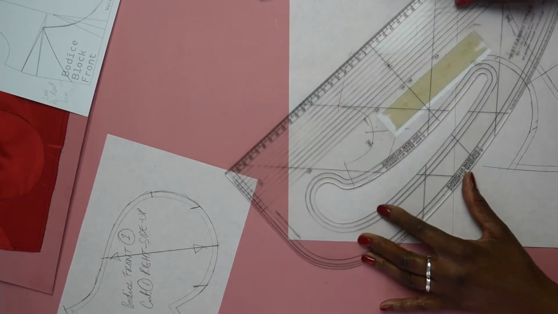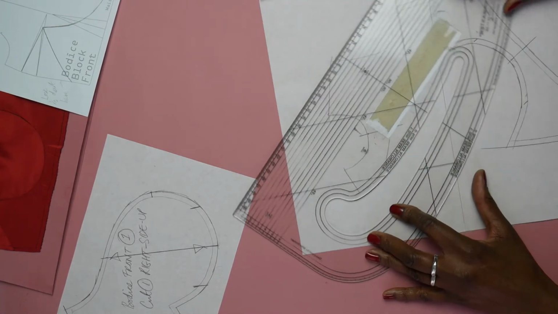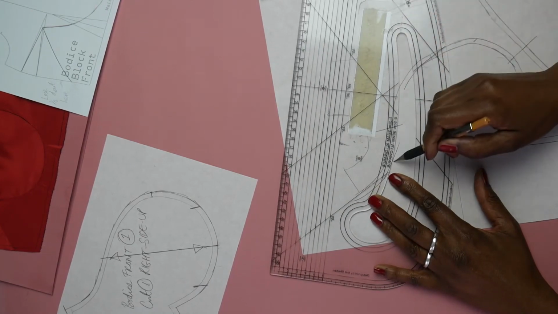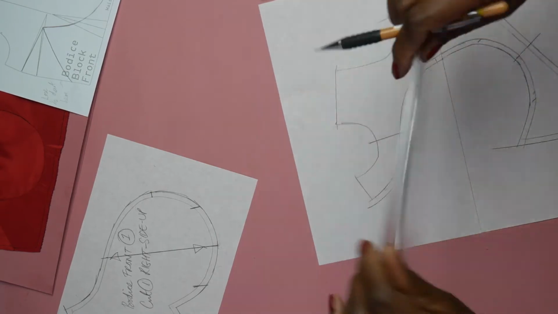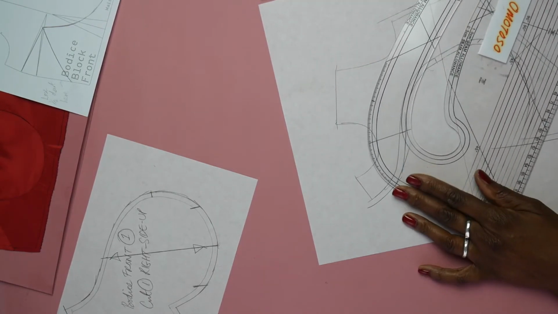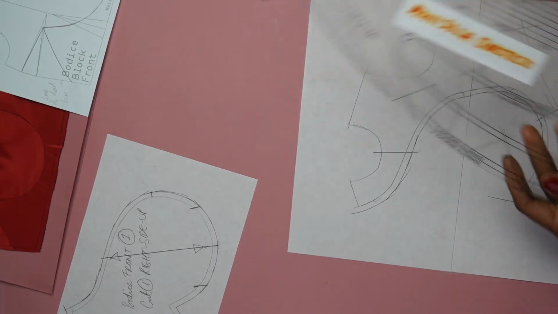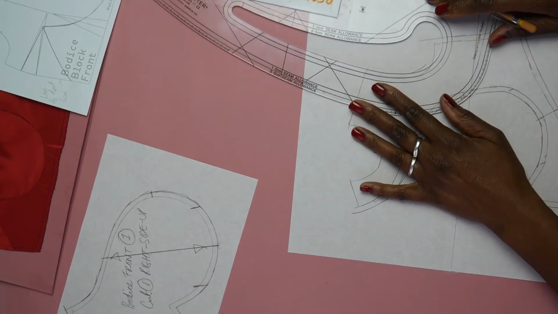Okay, so where are we? Nearly done with the seam allowances. And then the next stage will be to cut it out. And then your pattern's done. If you have any problems understanding this, I'm sure you'll post comments and let me know, give me some feedback.